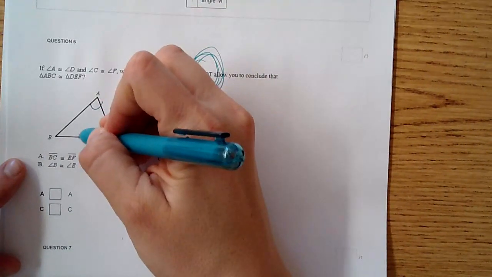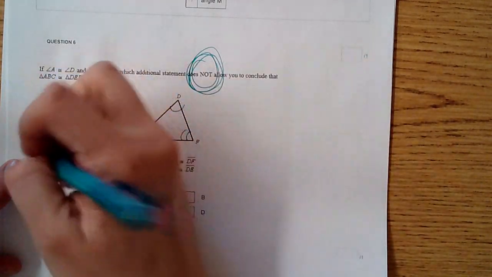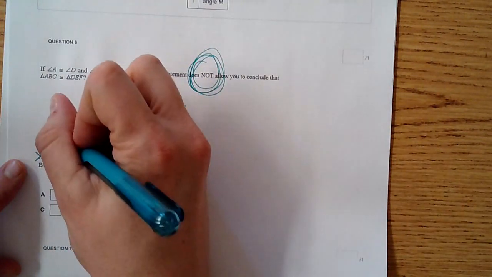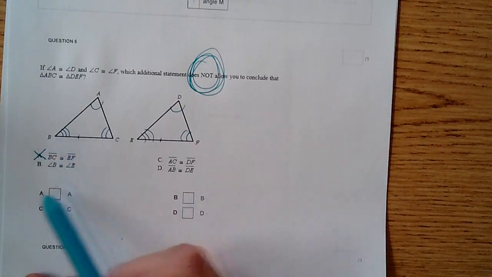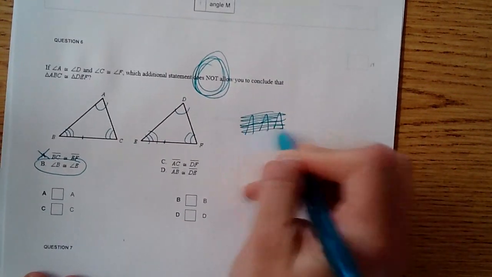So if I knew that BC was congruent to EF, would that tell us? Yes, they'd be congruent by angle, angle, side. So it can't be A. When we get to B, would angle B being congruent to angle E tell us that they were congruent? No, because angle, angle, angle is not a way to prove triangles congruent.